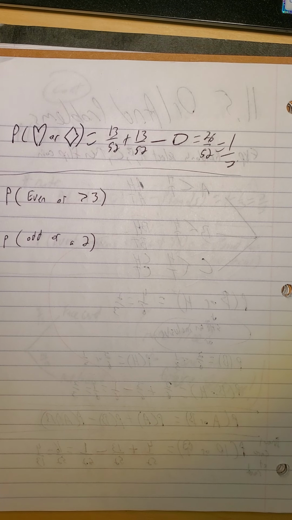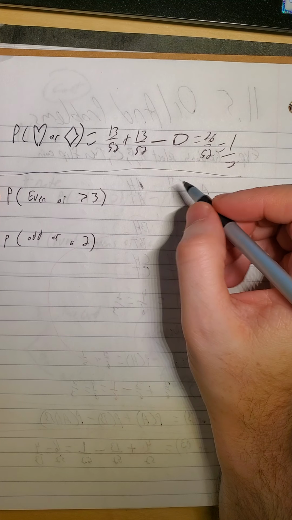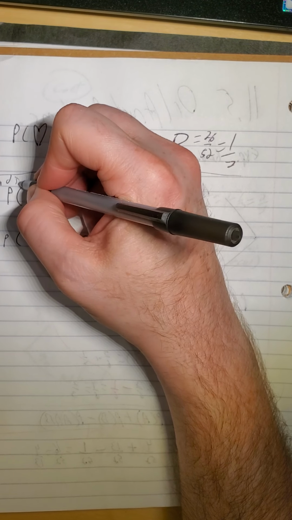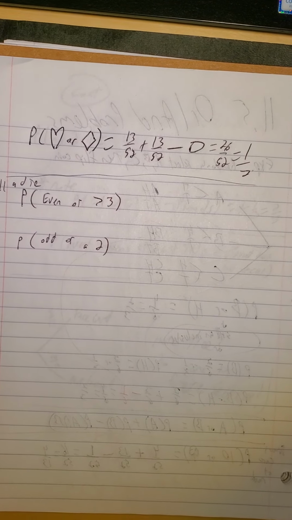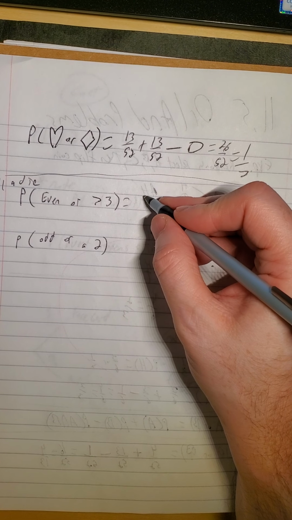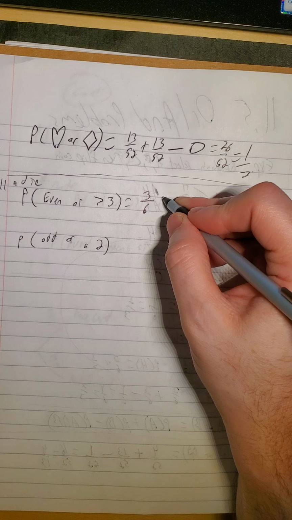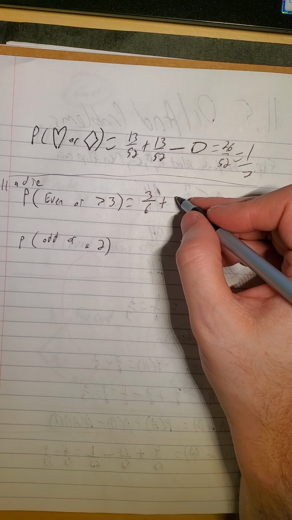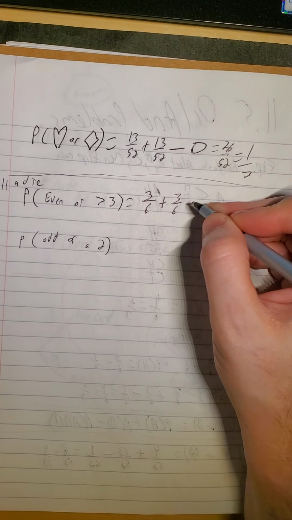Okay, welcome back. So the first one, probability of an even or greater than 3. So remember, our experiment is we roll a die. Probability of even, there are 3 even numbers on a die out of 6 numbers total. Probability that we have a number greater than 3, so that's 4, 5, or 6. 3 of those.